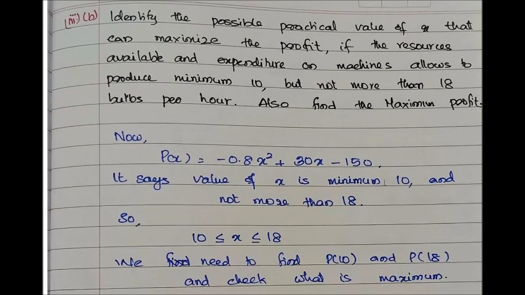And in third B, identify the possible practical values of x that can maximize the profit if the resources available and expenditure on machines allow to produce a minimum of 10 but not more than 18 bulbs per hour. Also find the maximum profit. Now P(x) = -0.8x² + 30x - 150.